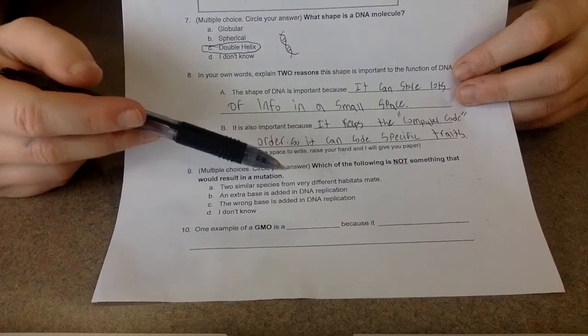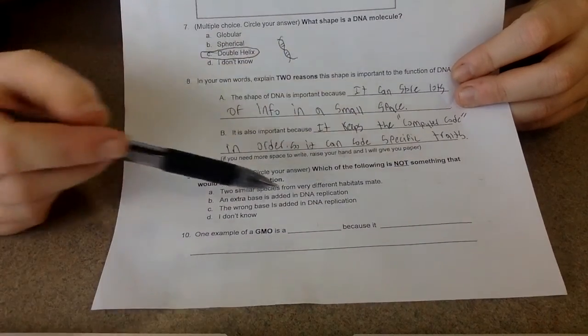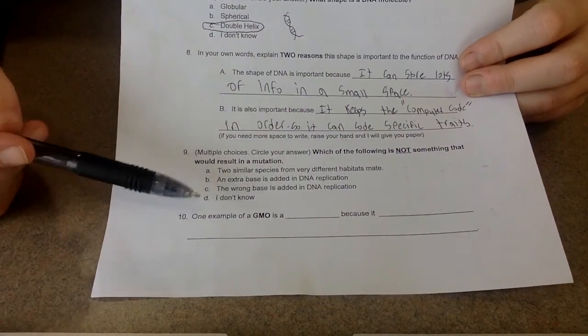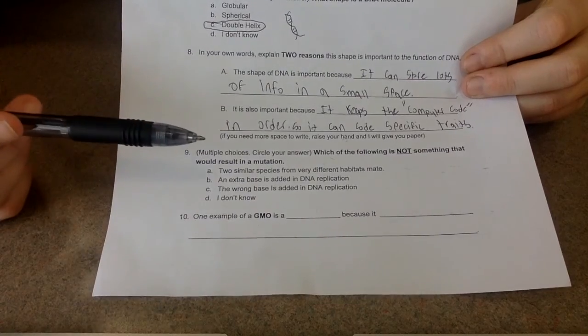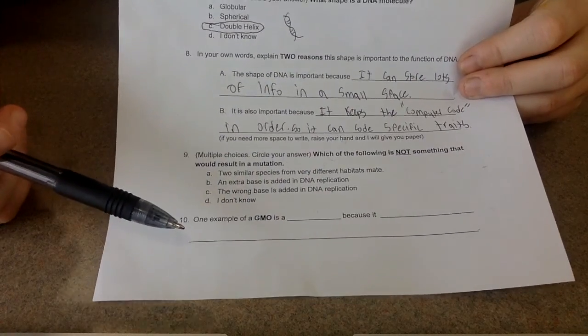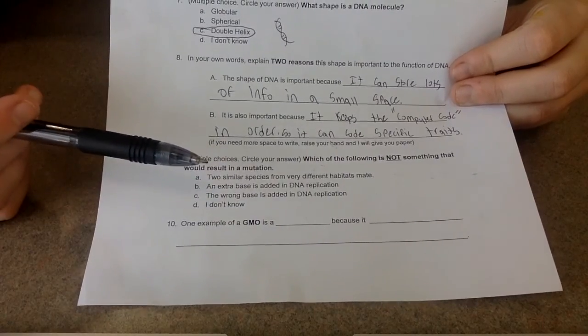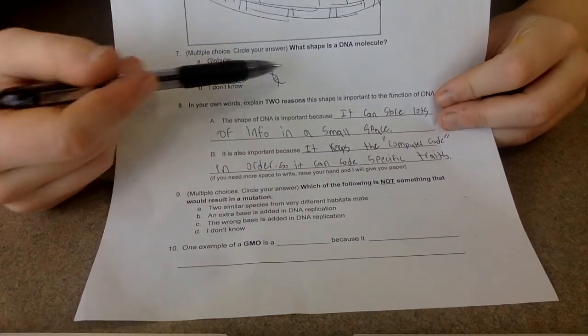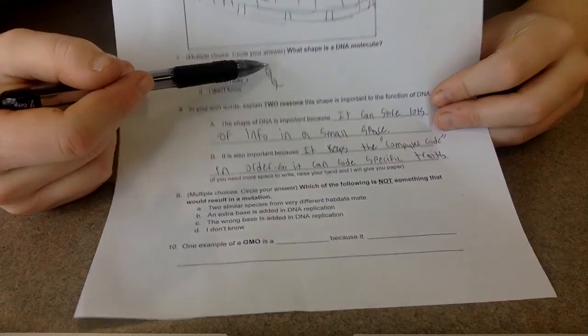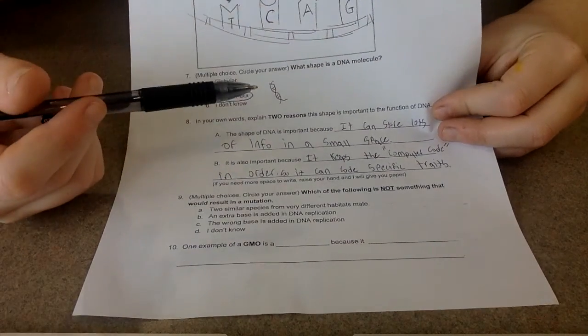So question 9. Question 9 says, which of the following is not something that would result in a mutation? And if we think back to our pop bead activity, we made mistakes when we replicated the DNA, and those mistakes I called mutations, because they changed the order of the DNA sequence. It switched up one of these little bases, made a mistake.